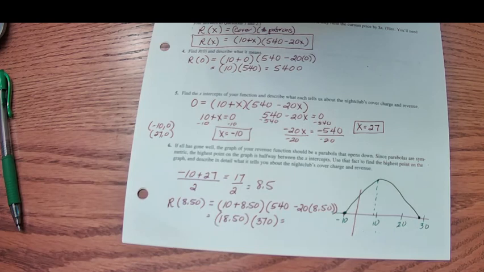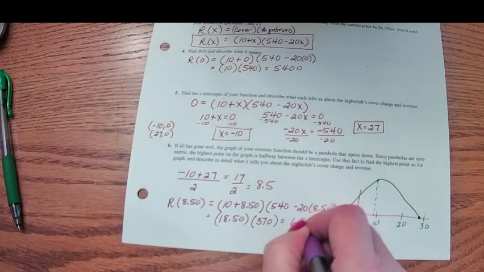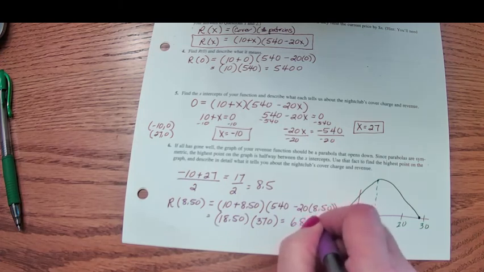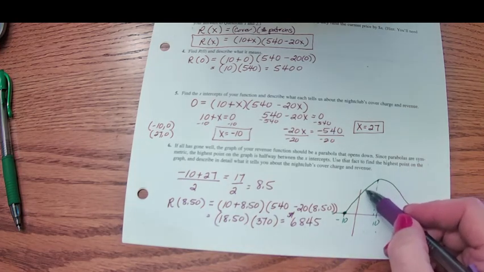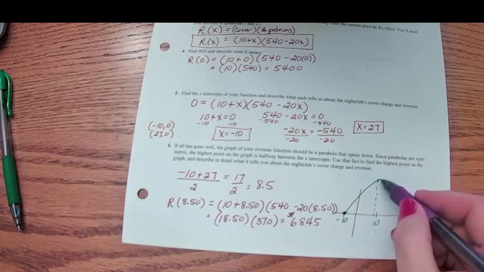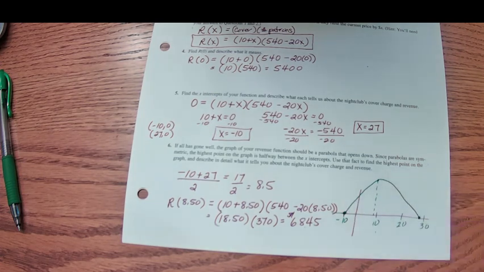So our revenue, when our cover charge is set to $18.50, is going to be $6,845. That is our maximum revenue. Our cover charge would be $18.50, and our maximum revenue would be $6,845. Less of a cover charge, revenue comes down. More of a cover charge, revenue also comes down. So that's what that means.